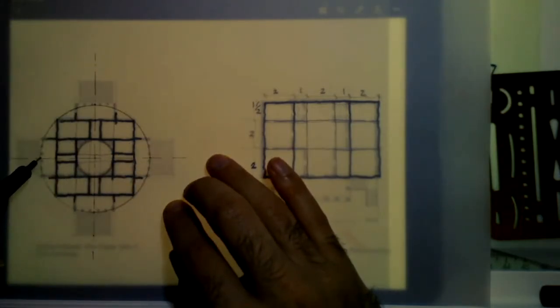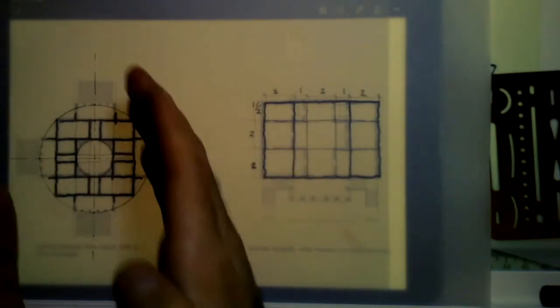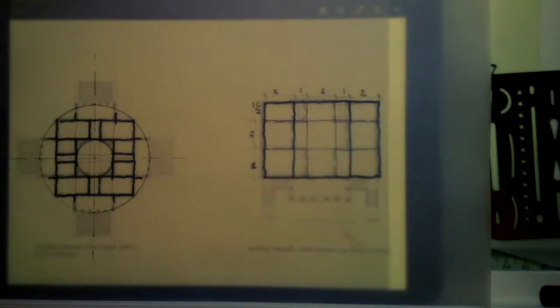We are going to look at that in a minute. That creates this diamond, which is a 45-degree rotation of that square.